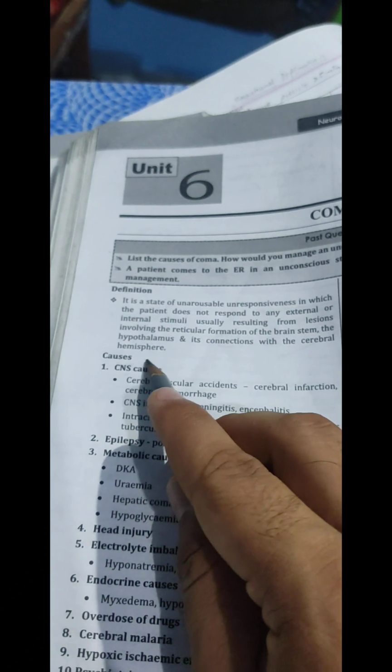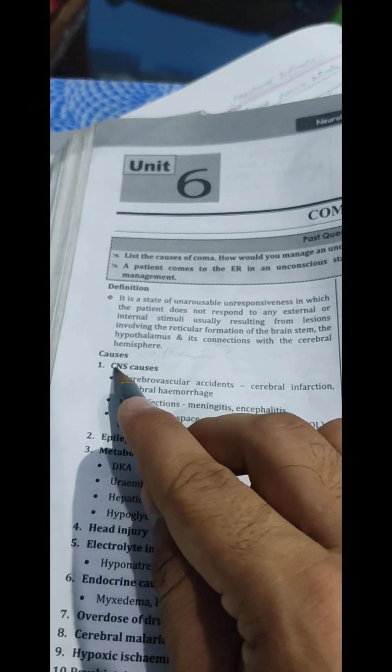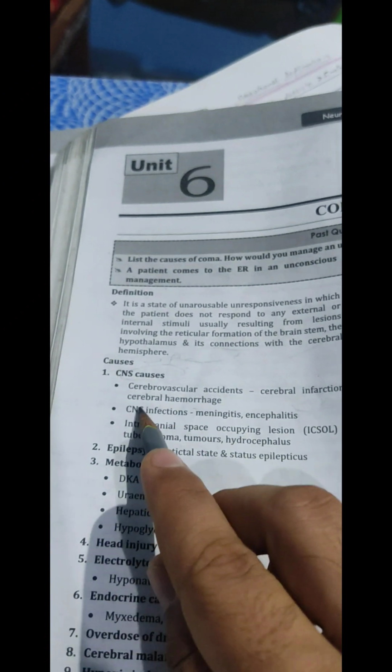The main cause is an insult to the brain. The insult to the brain may be due to a CNS cause like cerebrovascular accident, cerebral infarction, cerebral hemorrhage, or CNS infection like meningitis, encephalitis, and any intracranial space occupying lesion. The other cause may be metabolic, like diabetic ketoacidosis, uremia, hepatic coma, hypoglycemia.